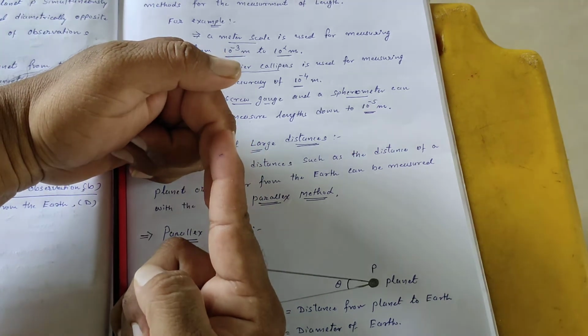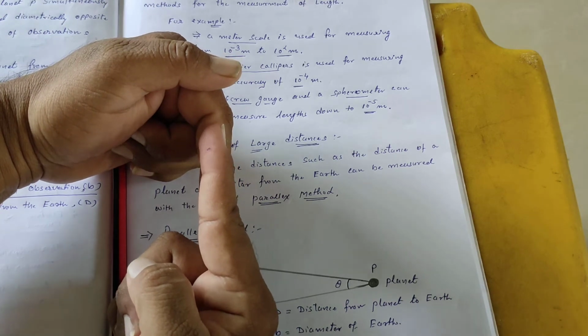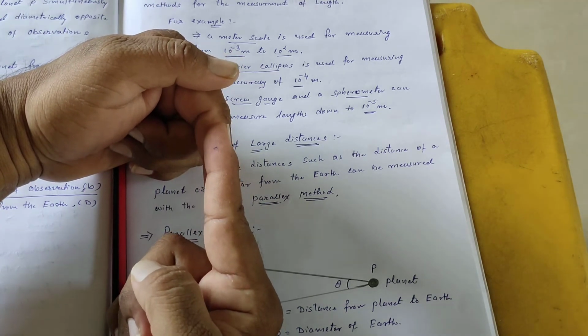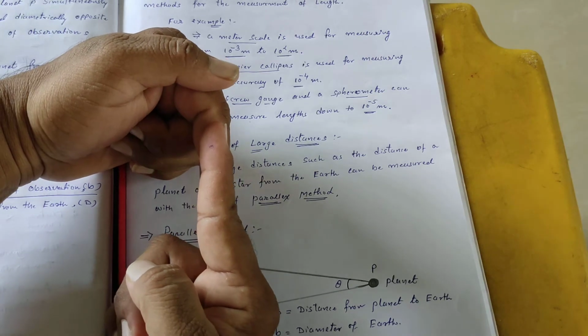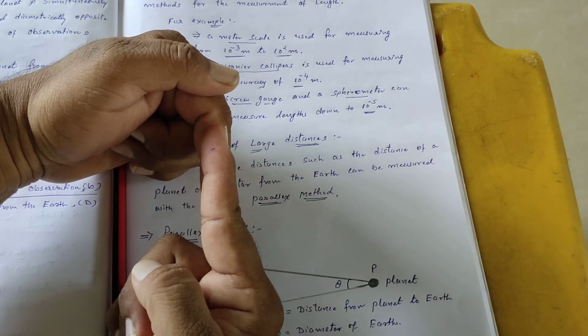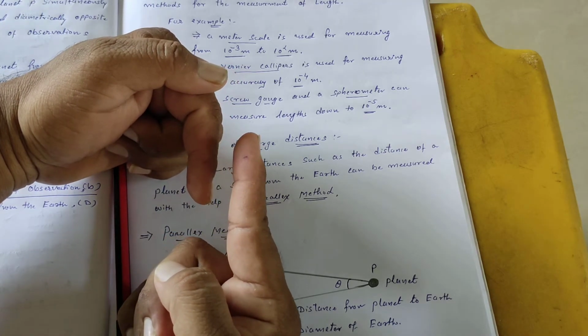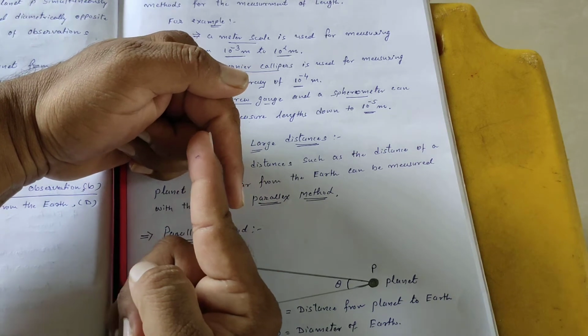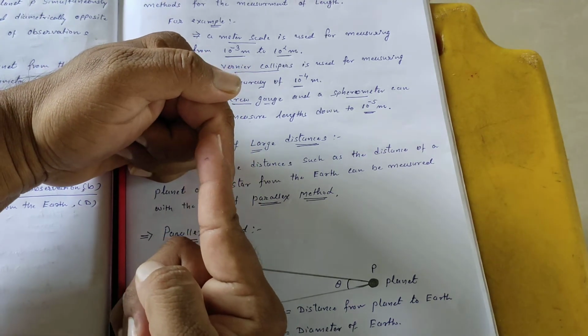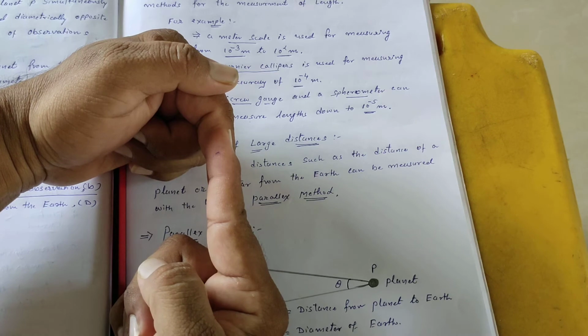How do we remove that error? Put another finger over here, so you can see my finger is simply hidden by the first finger. Now if we rotate our eye, it is displaced like this. That displacement is the error.